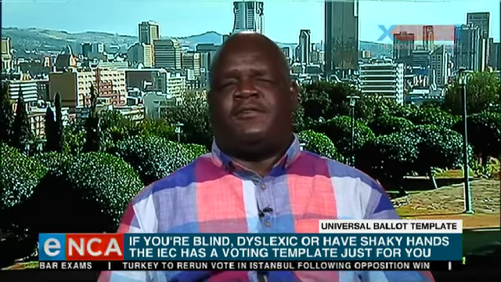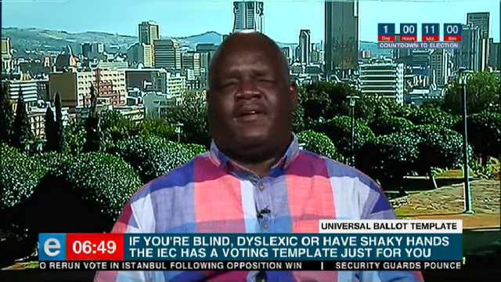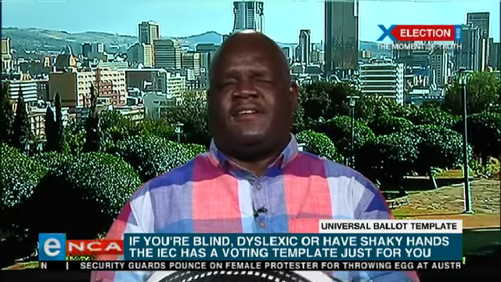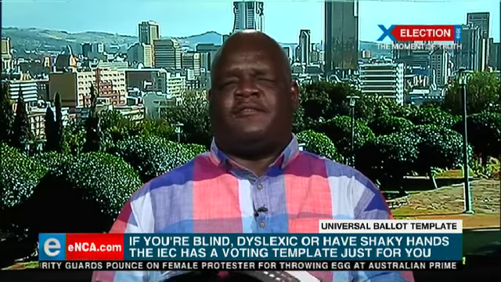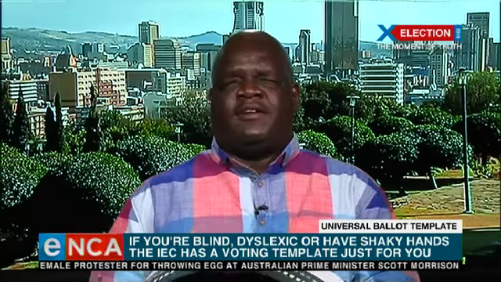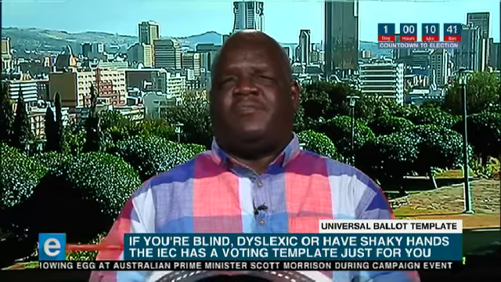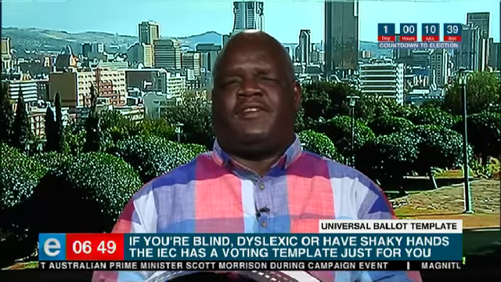It is for Braille and low vision. As you can see, it has large print on it, so that a person with low vision can see which party they are going to be voting for, and in which window they need to put their X. So this is the good of it, because it can be used by both people with low vision and totally blind people at the same time.